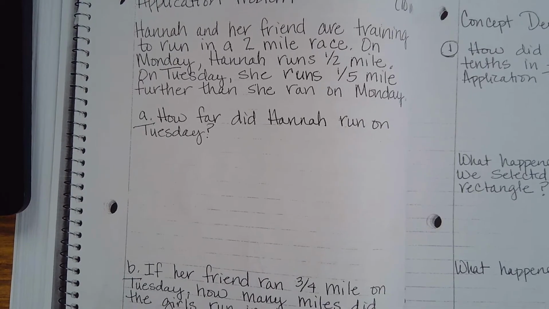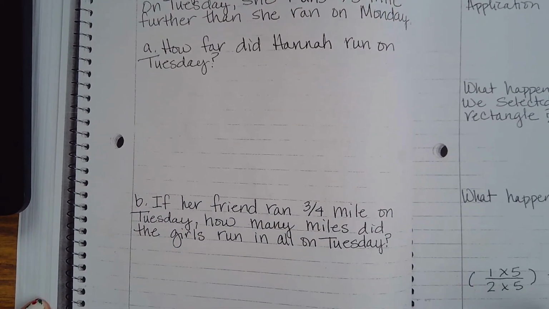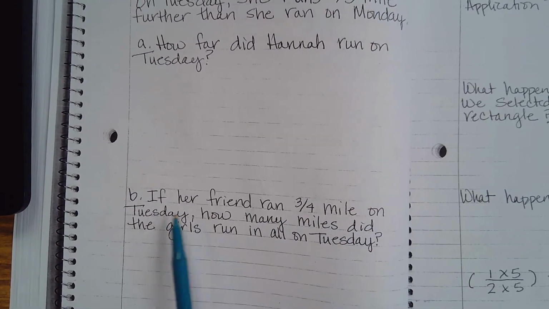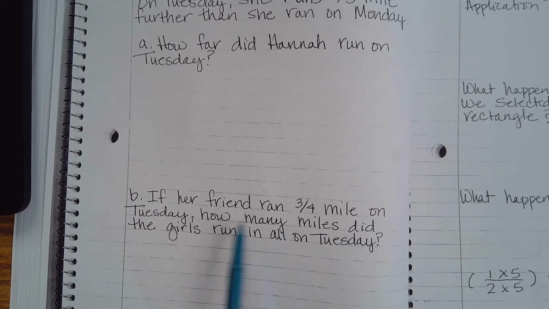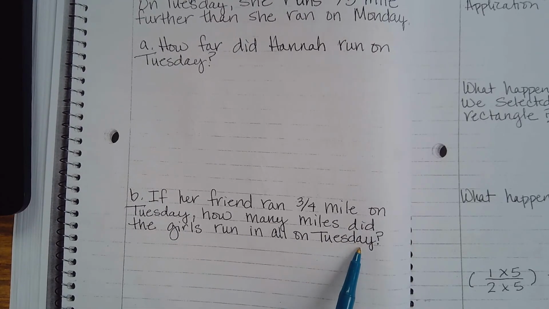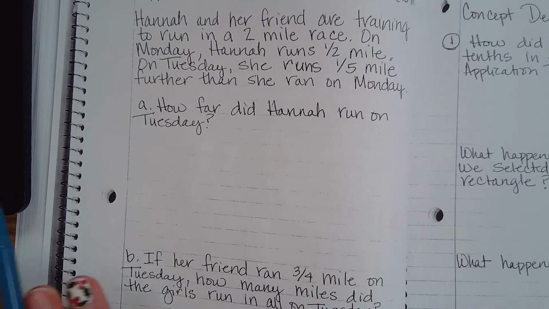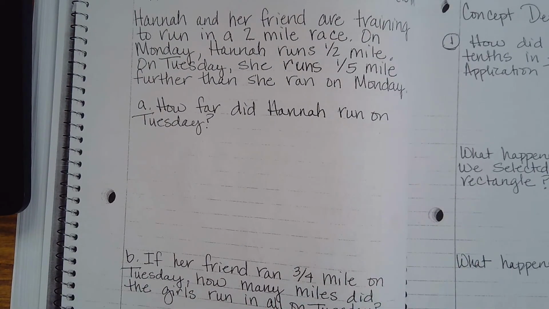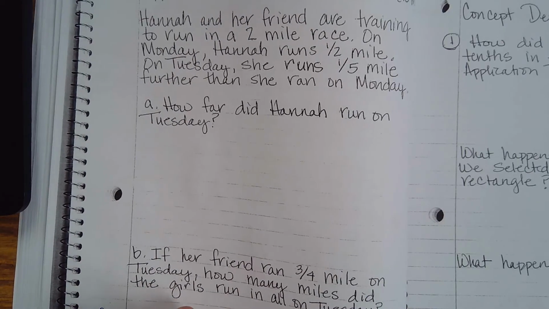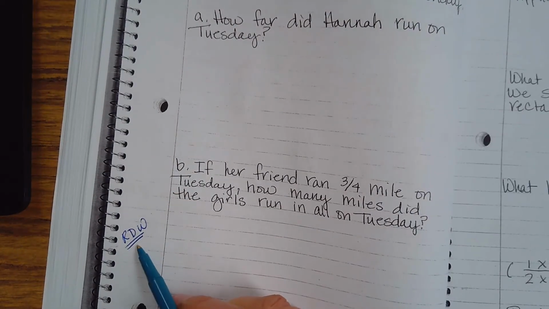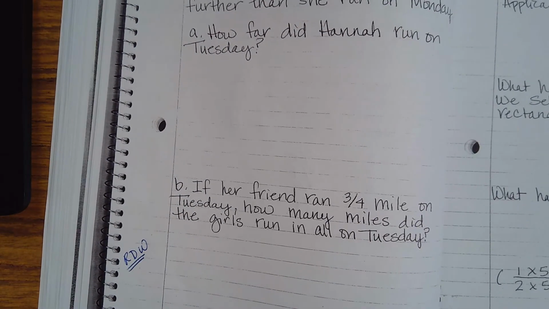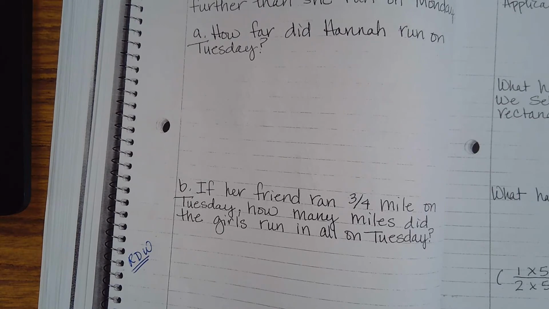So your question is, how far did Hannah run on Tuesday? Then, if her friend ran 3/4 of a mile on Tuesday, how many miles did the girls run in all on Tuesday? So go ahead, and I want you to draw a tape diagram. Read, draw, write. That's how you attempt this problem. All right, come on back and debrief with me in just a moment.